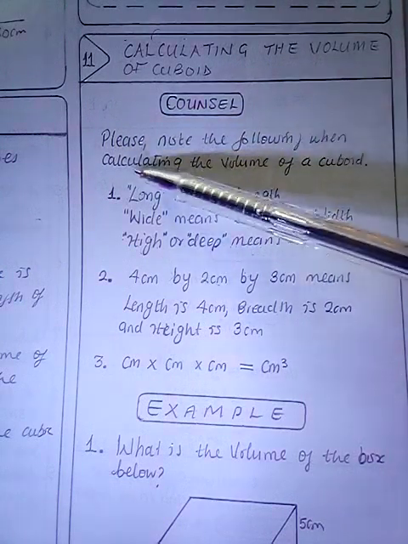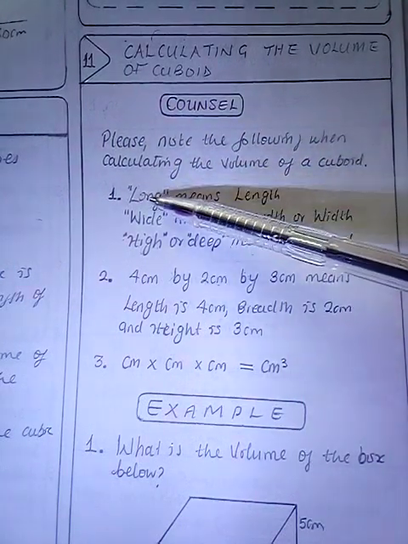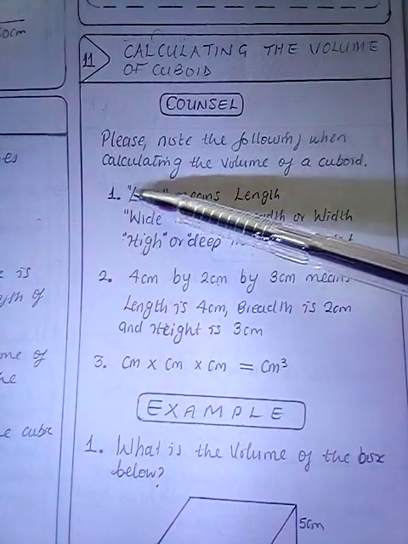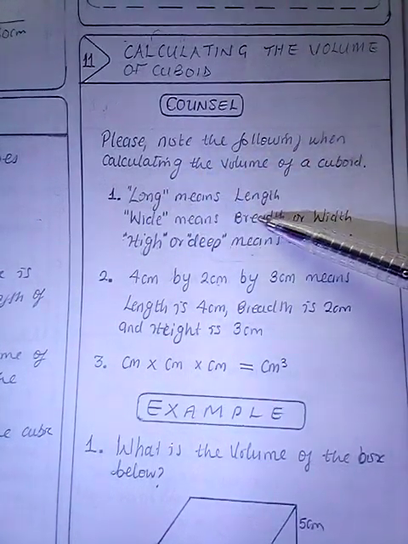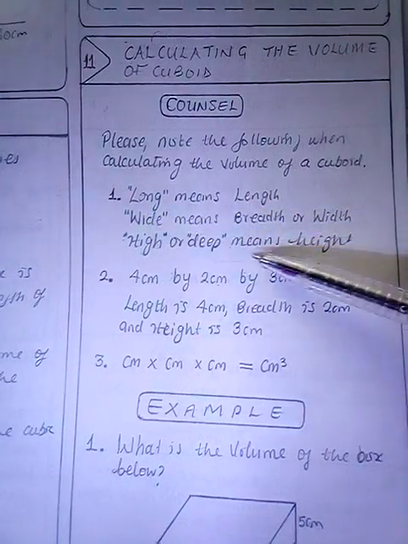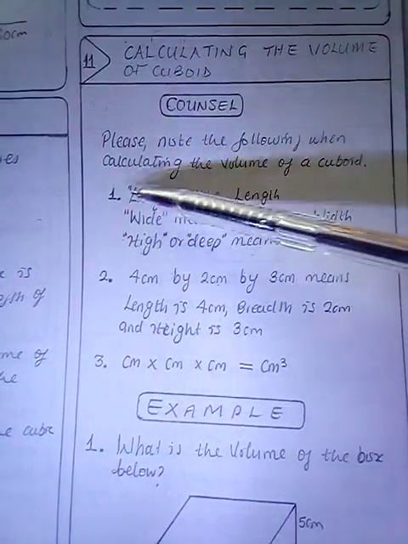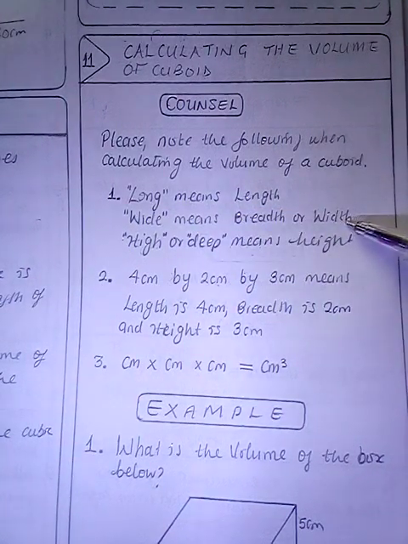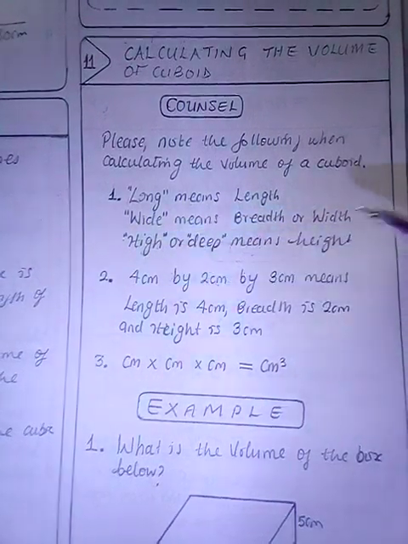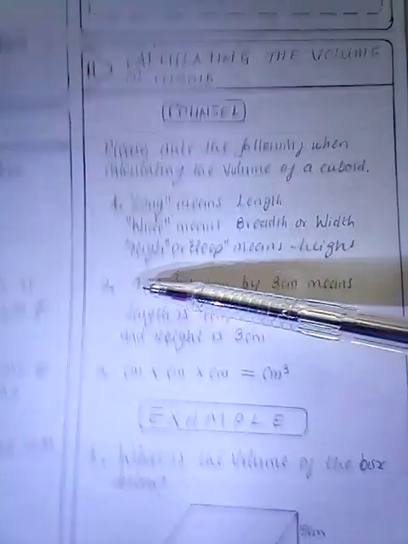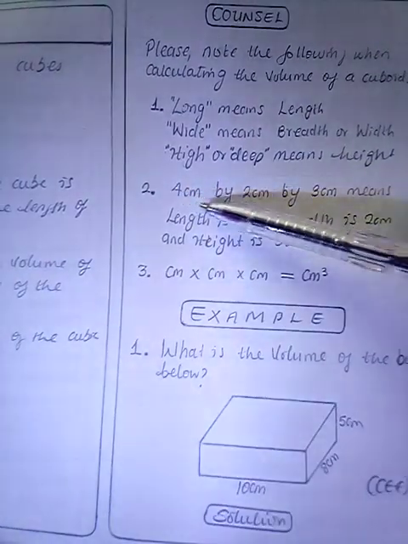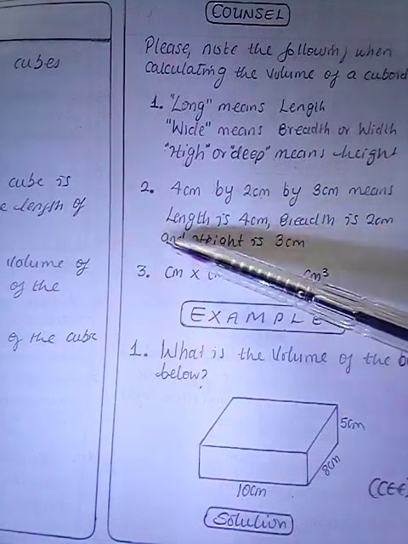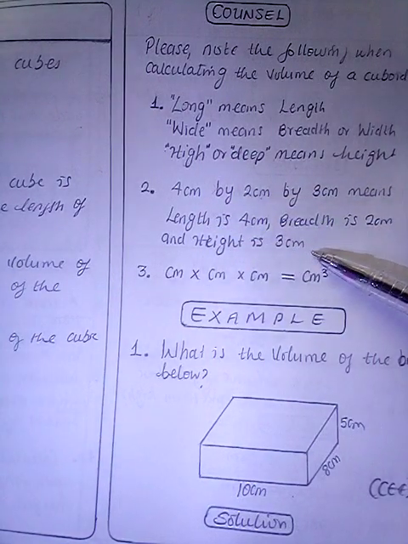Please note the following when calculating the volume of a cuboid. Number one, sometimes instead of giving you length, they'll just give you long. Sometimes instead of giving you breadth or width, they give you wide. Sometimes instead of height, they give you high or deep. So know that long means length, wide means breadth or width, while high or deep means height. Number two, whenever you see something like 4 cm by 2 cm by 3 cm, it means length is 4 cm, breadth is 2 cm, and height is 3 cm.